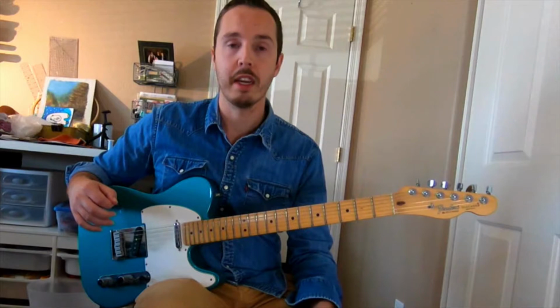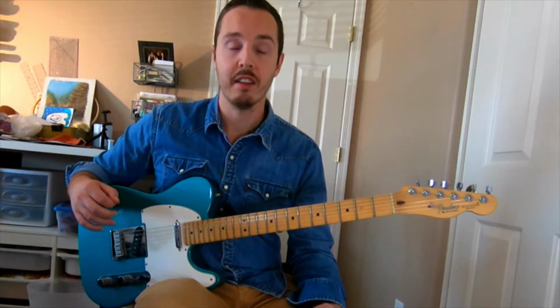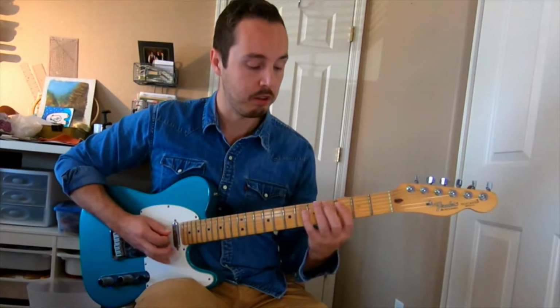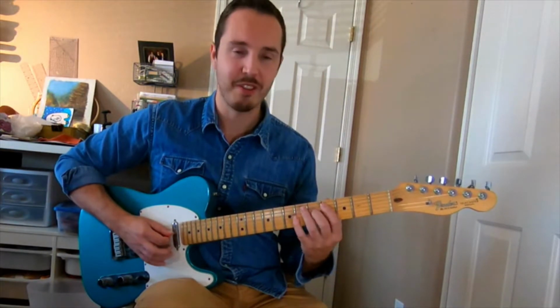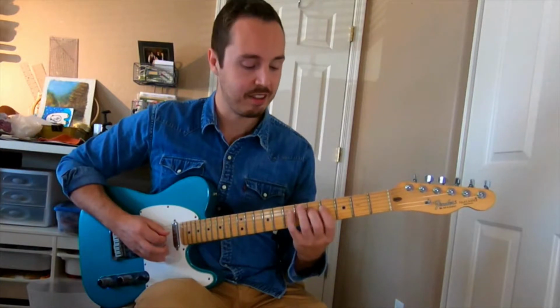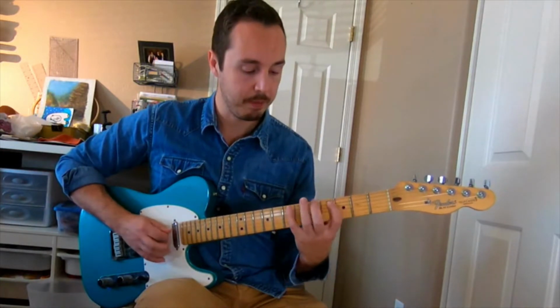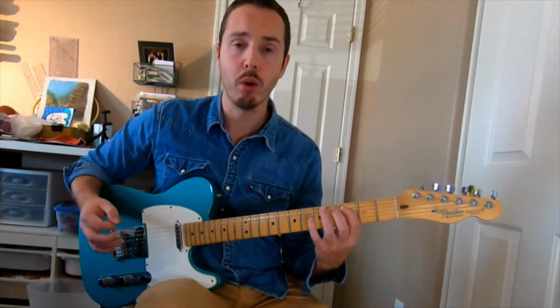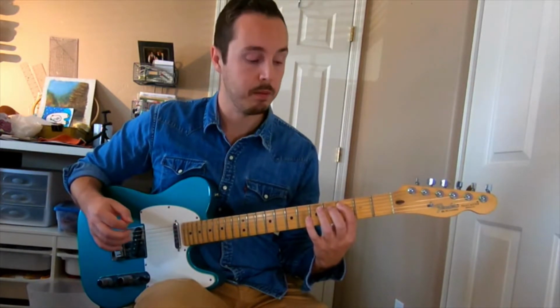Now we're going to play a seventh chord. So we're going to add the seventh. So I'm going to play the root, the fifth, the third, the fifth, and then I'm going to add the seventh, which is this one. So I get. And then to make it a chord, I just have to play them together.